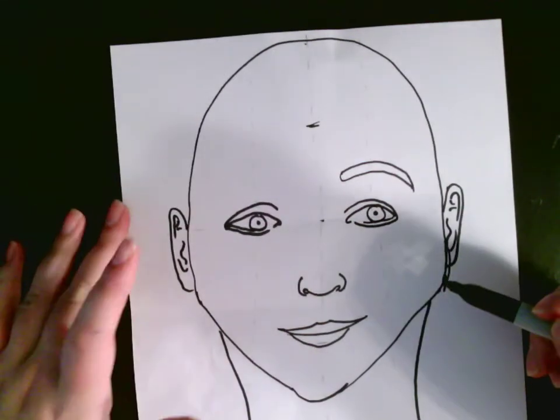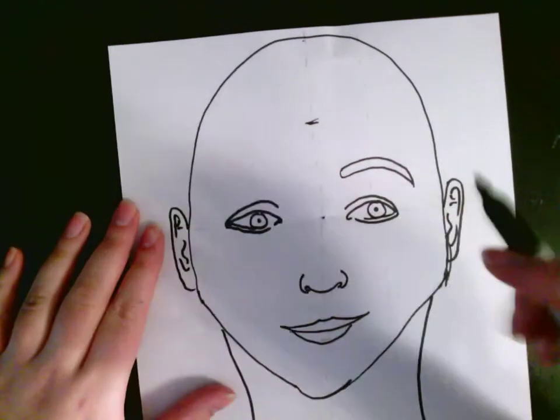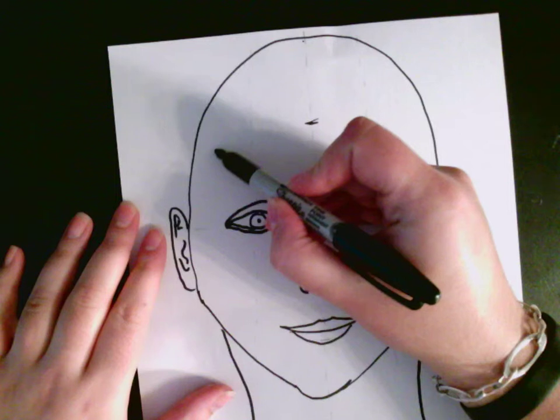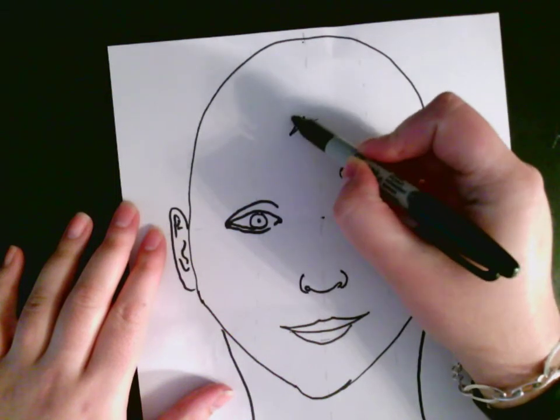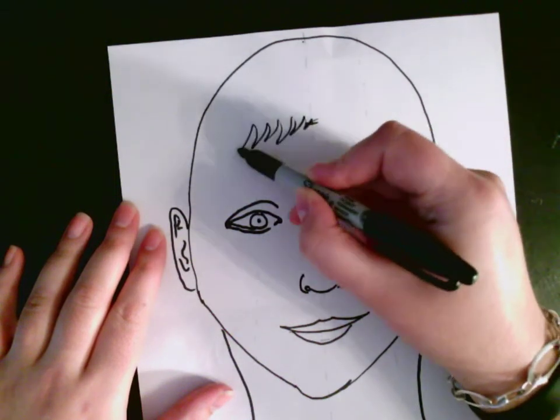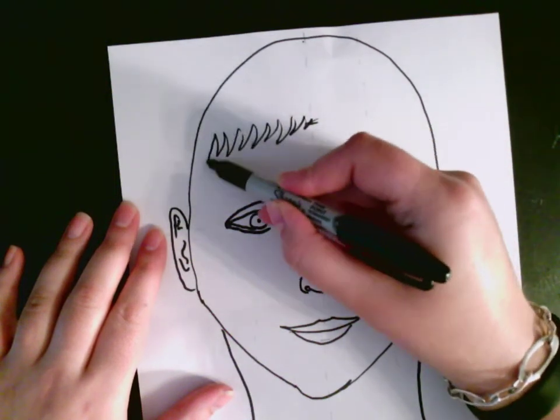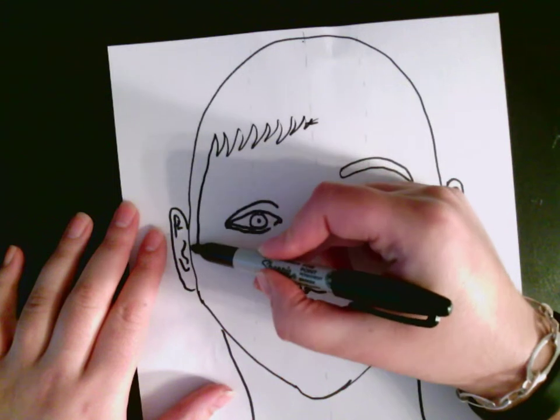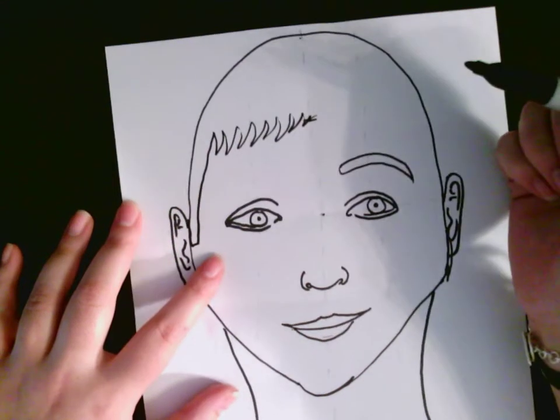Some of us have bangs, some of us have short and spiky hair. So for those of us who kind of have spiky hair, we're going to do this. Hair's going to kind of be all over the place. We're going to kind of go back and forth. And then it's going to kind of come down, and we have these things called sideburns. So your hair comes to the side.